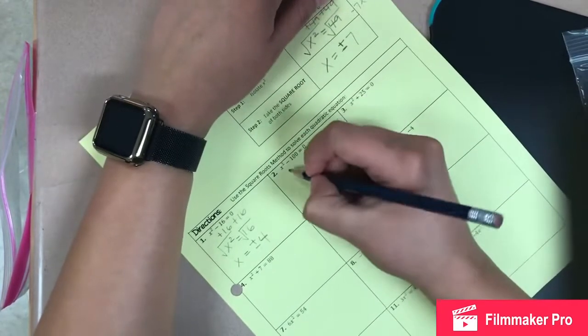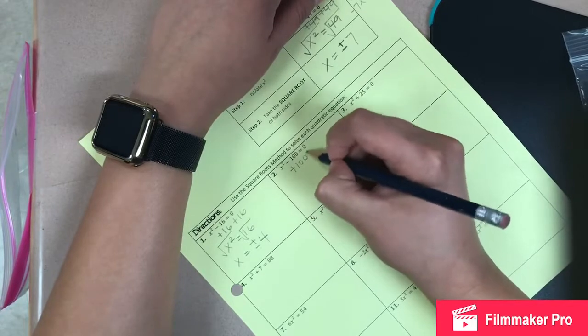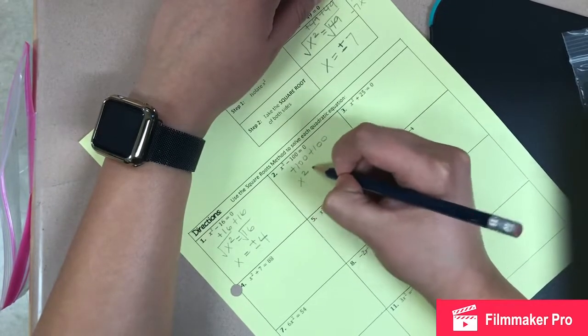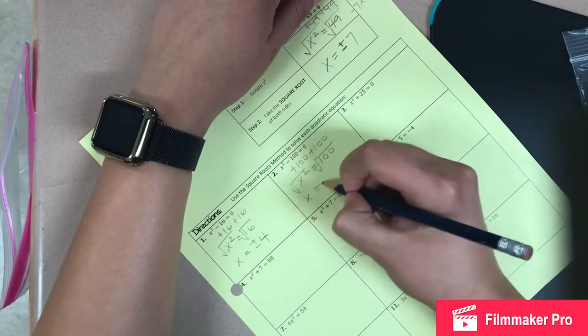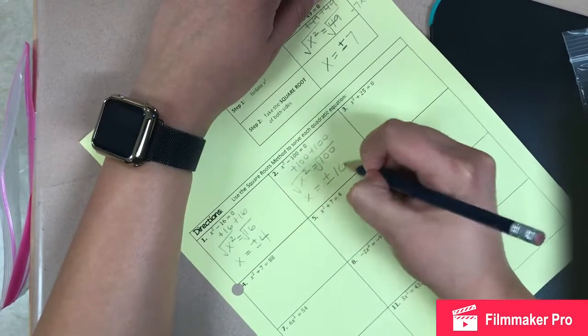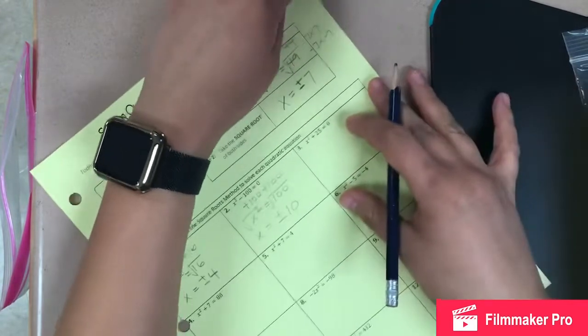Number 2, to solve for x squared, we're going to add 100 to both sides. So x squared equals 100. We're going to take the square root of both sides. So x equals positive and negative 10. Because the square root of 100 is 10.